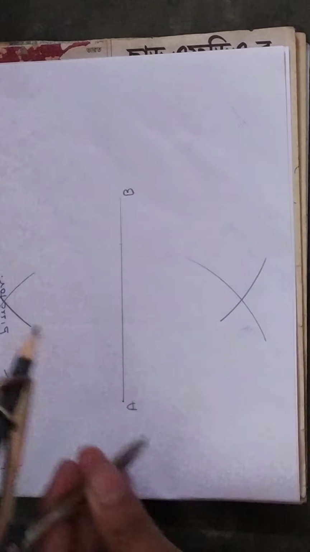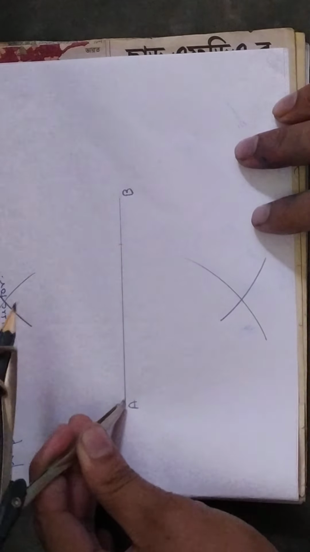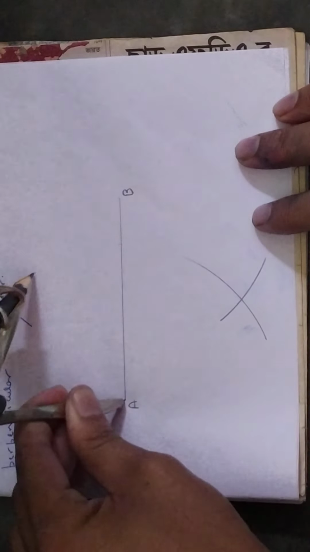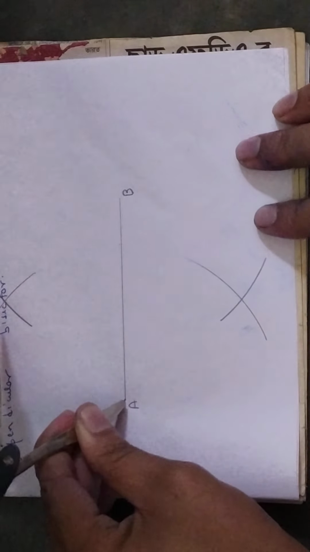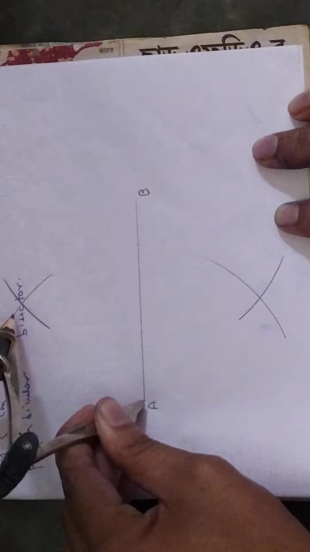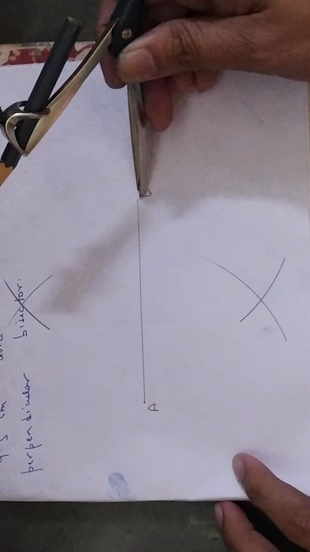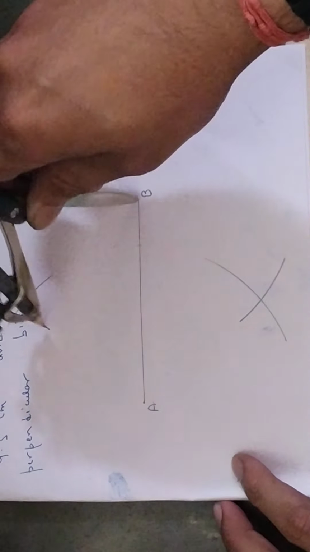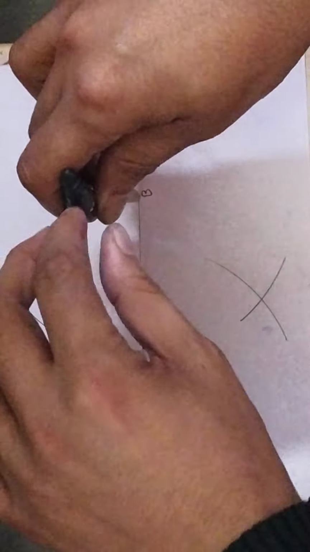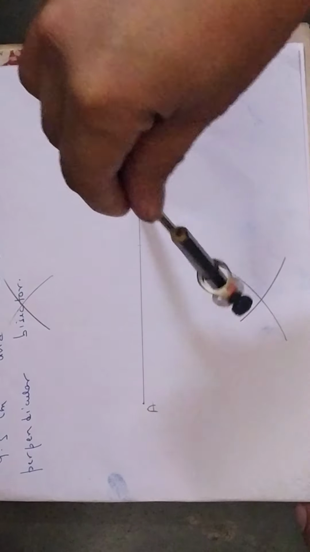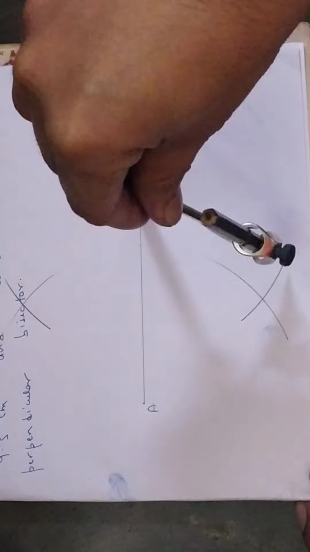So what I have done, again I am telling, first from point A, I have drawn one arc here. And at the bottom I have drawn another arc. Here also I have drawn another arc. Now similarly from point B, you have to draw here one arc. And similarly at the bottom here you have to draw another arc.